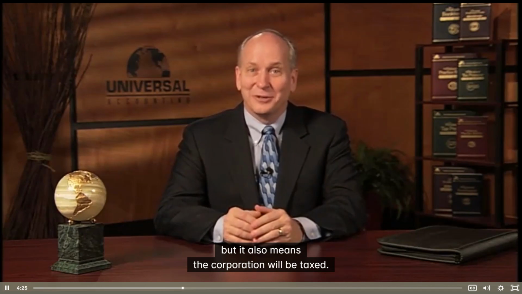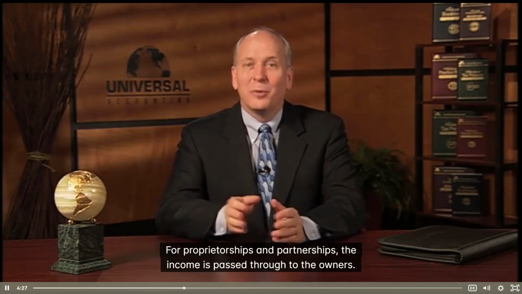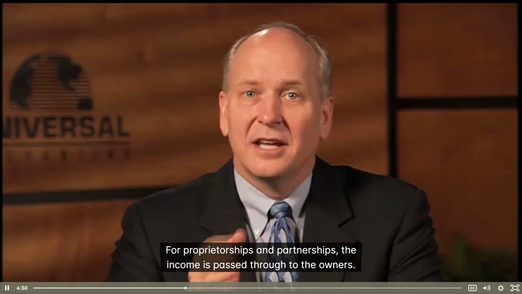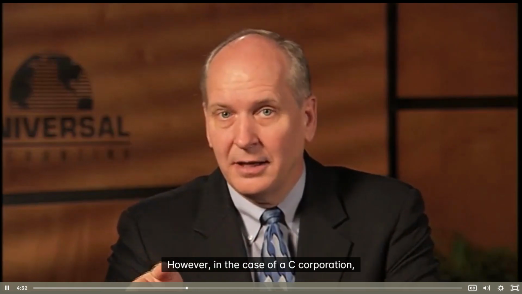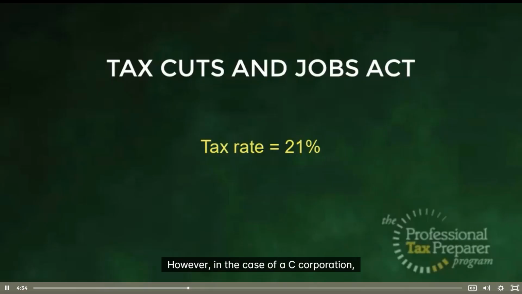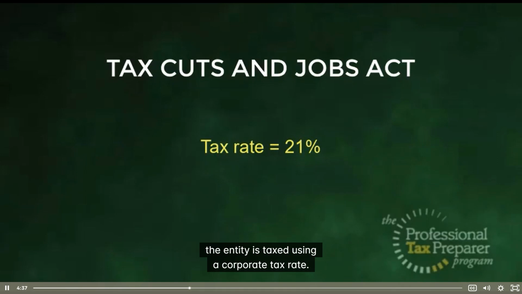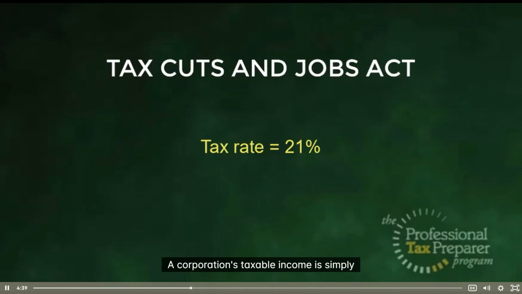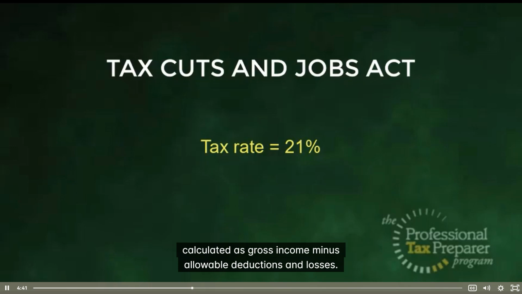Of course, most business owners are always hoping for a net income number, which means the corporation is profitable. But it also means the corporation will be taxed. For proprietorships and partnerships, the income is passed through to the owners. However, in the case of a C corporation, the entity is taxed using a corporate tax rate. A corporation's taxable income is simply calculated as gross income minus allowable deductions and losses. Corporations are not concerned with itemized or standard deductions and exemptions.